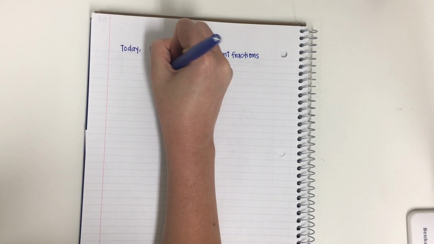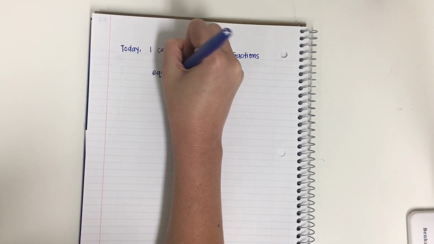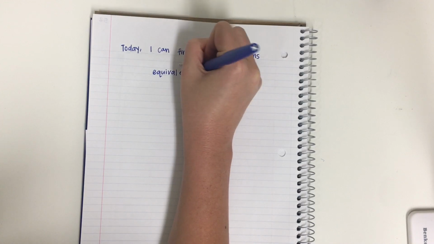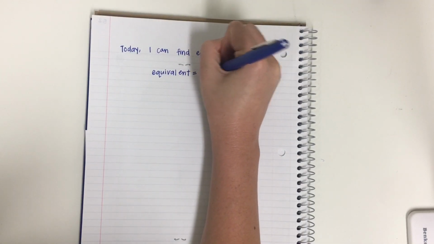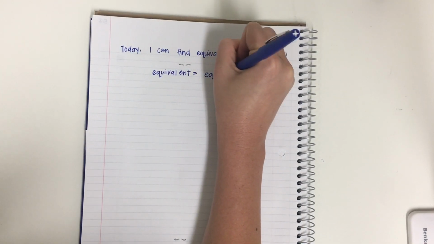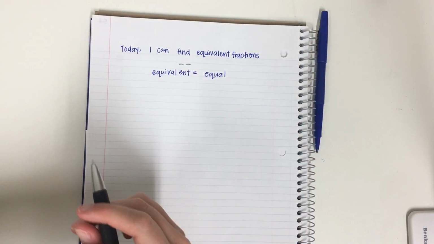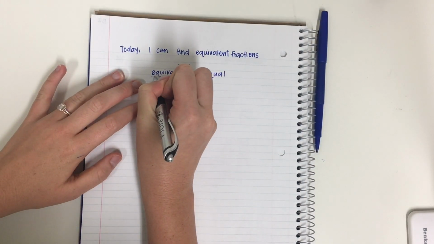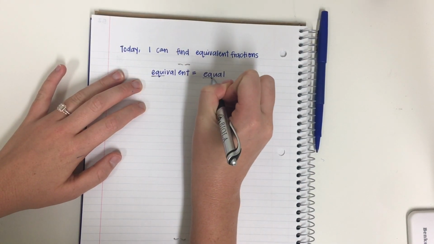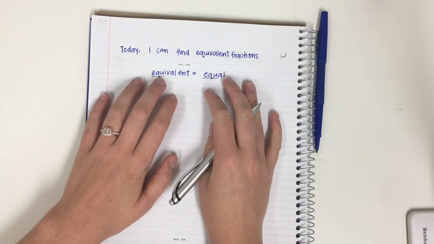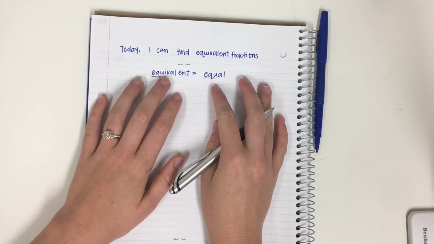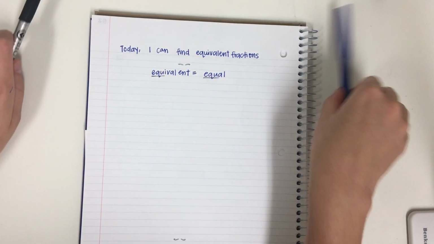Equivalent, this word equivalent means equal. And you can kind of see they have some of the same spelling, right? So we have equa here and equa here. So you can just think, okay, equal, equivalent, they're the same, okay?